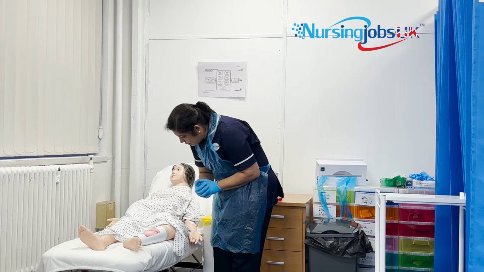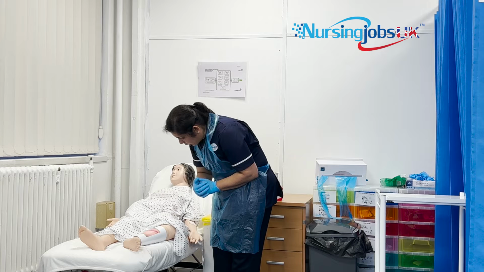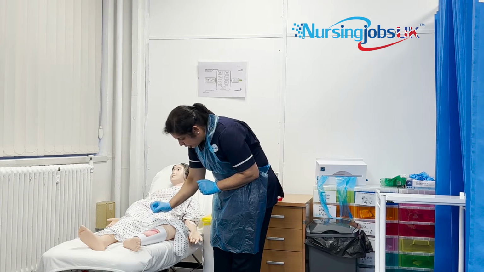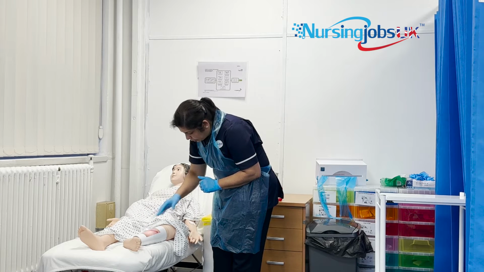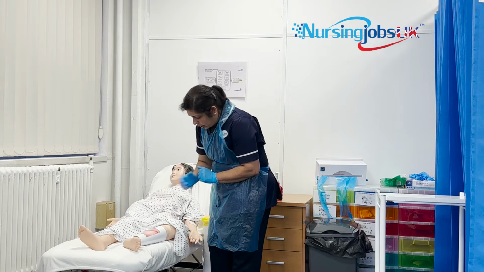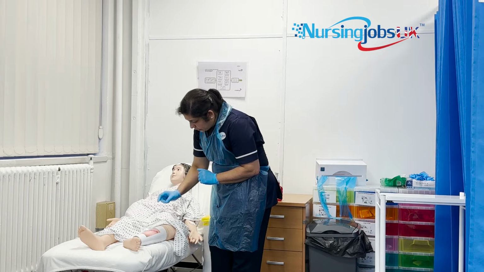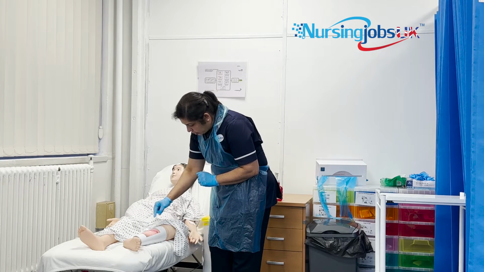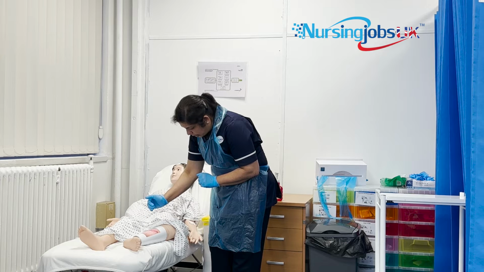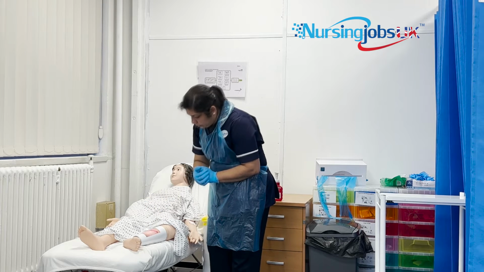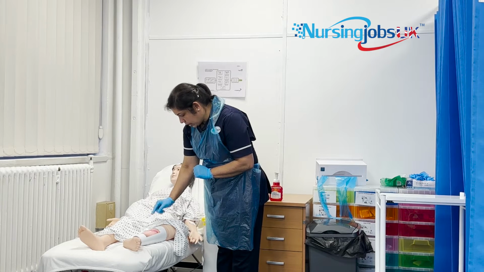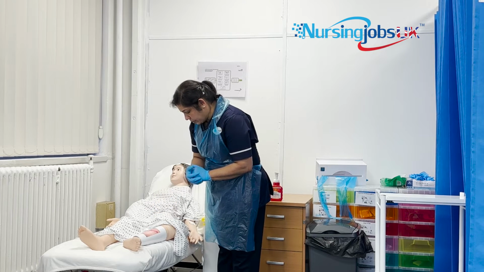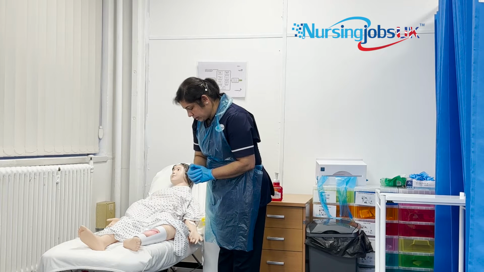I can see the wound has no swelling and the patient is not complaining of much pain. The wound condition is looking good, and it has started healing. The area looks pink and healing. There is no pus or exudate, so I don't need to send any culture to the lab. I'm not going to take any swab as I can see there is no sign of infection.